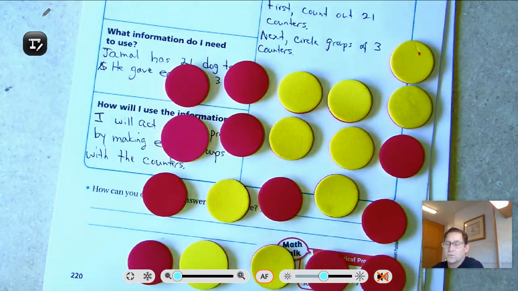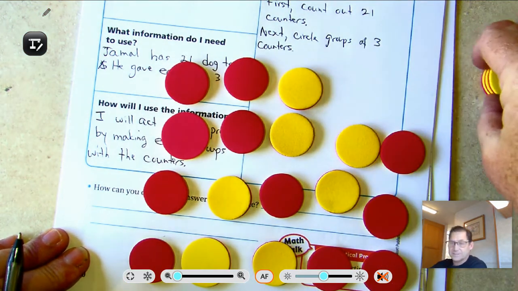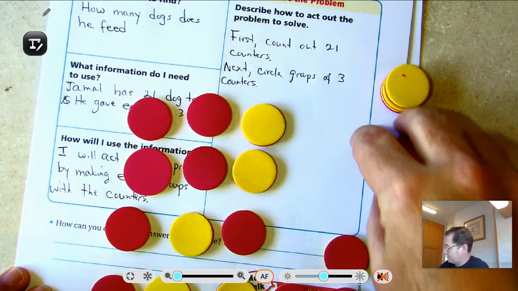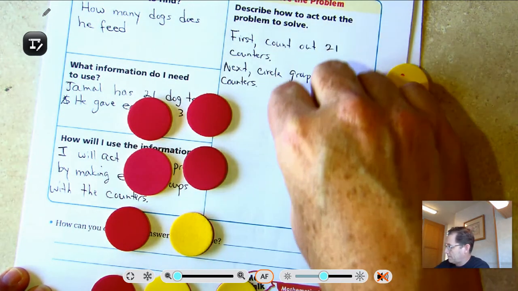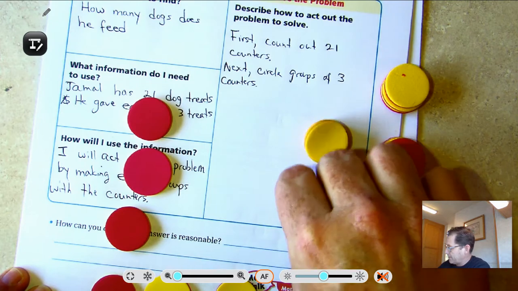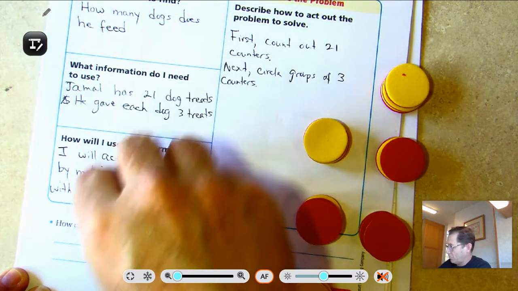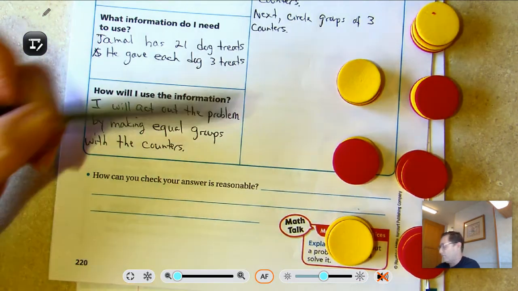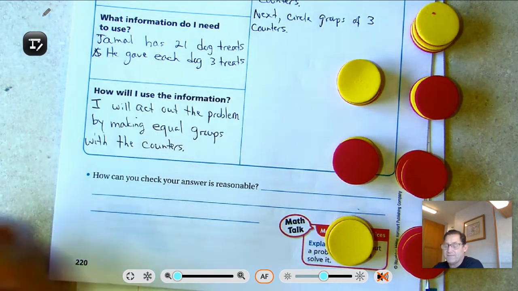We're going to circle groups of 3 because each dog got 3. So I'll just take out groups of 3s with the counters. Because remember, each dog gets 3 treats. So every time I pull 3 treats out, or 3 counters, that represents 1 dog. So here we have 1, 2, 3, 4, 5, 6, 7. So it should be 7 dogs.